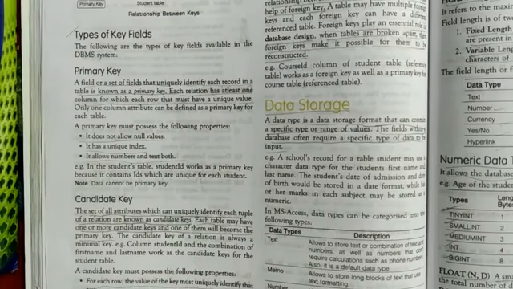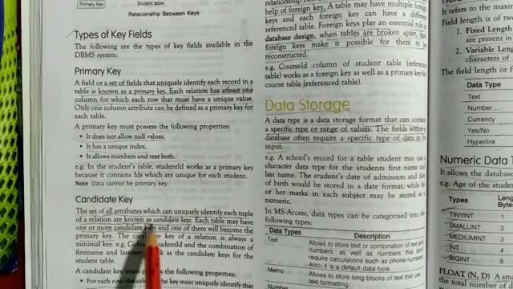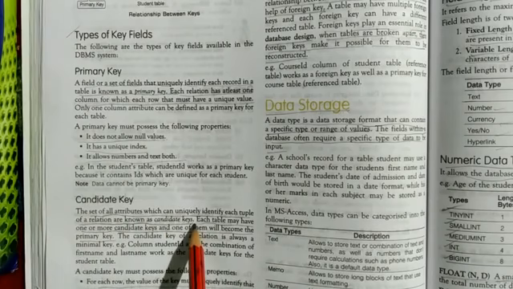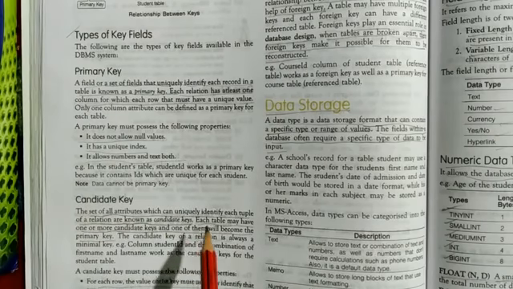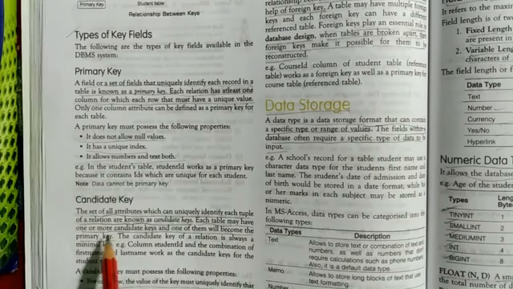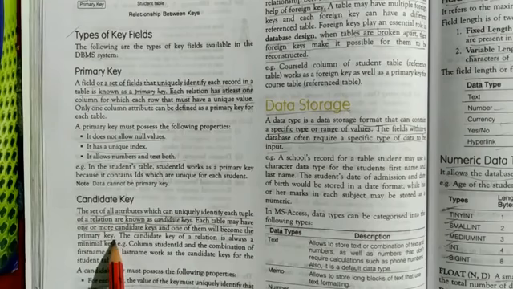Now, candidate key. The set of all attributes which can uniquely identify each tuple of a relation are known as candidate keys. Each table may have one or more candidate keys, and one of them will become the primary key.